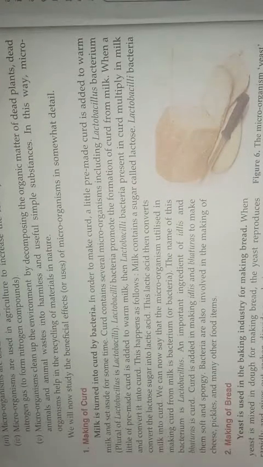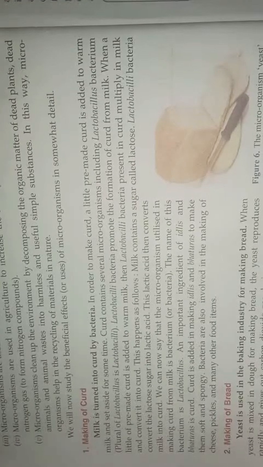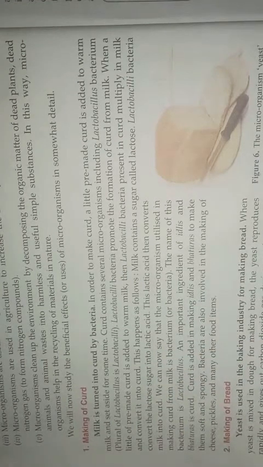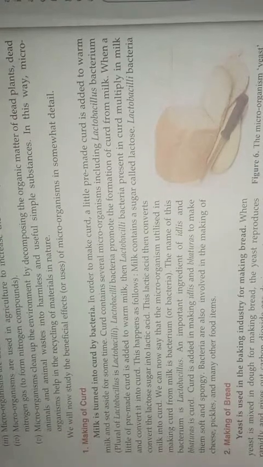When we add a little amount of curd into warm milk, what happens? The bacteria multiply themselves in that warm milk. When a little curd is added to warm milk, the lactobacilli bacteria present in the curd multiply in milk and convert it into curd. Means when they multiply in the warm milk, they change the whole milk into curd.